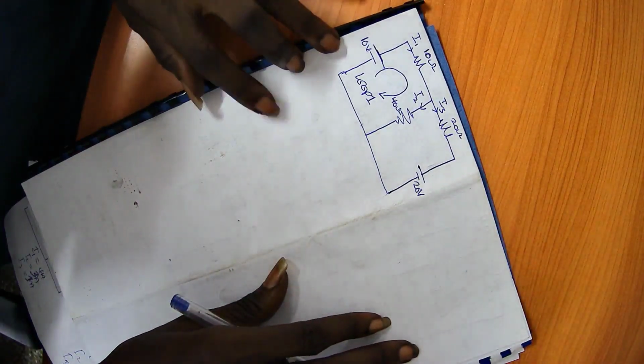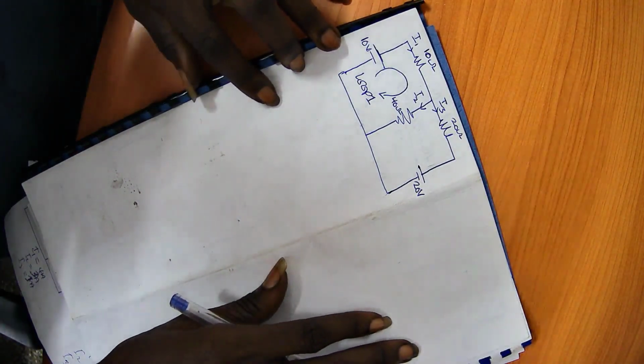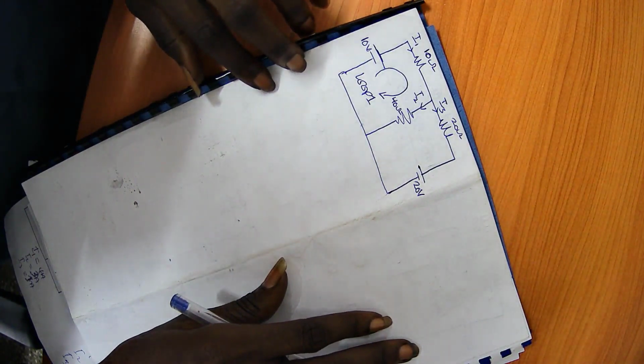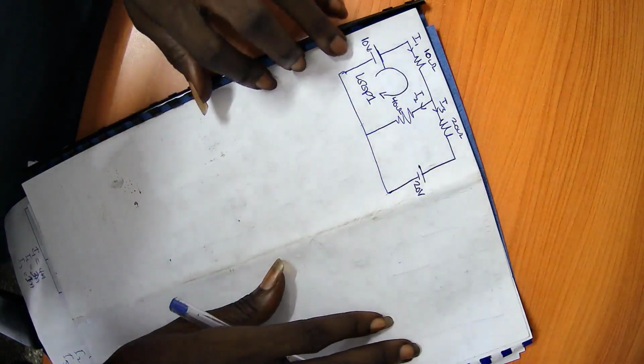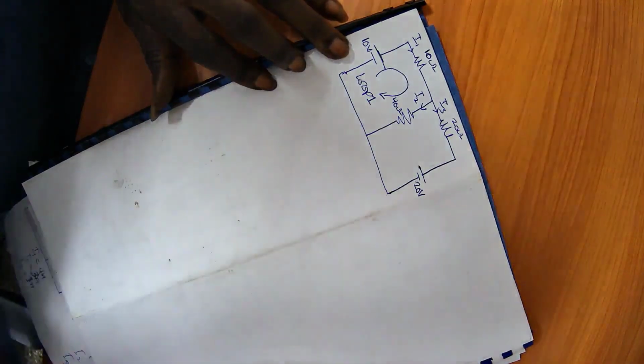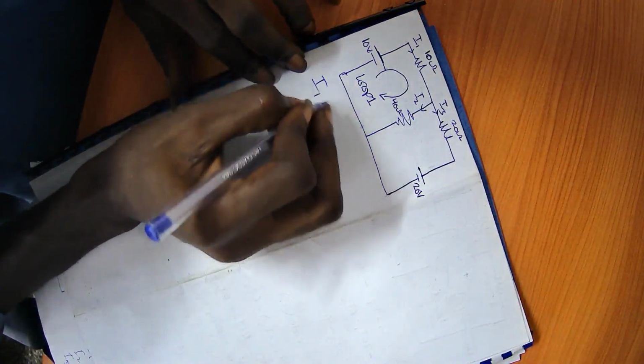So this is a circuit that we're going to have to be dealing with. All right, so this is the circuit. So looking at the direction of our current, this will be our first equation.